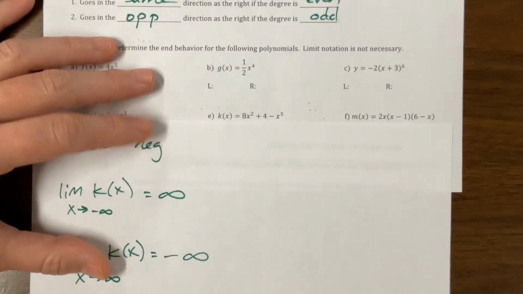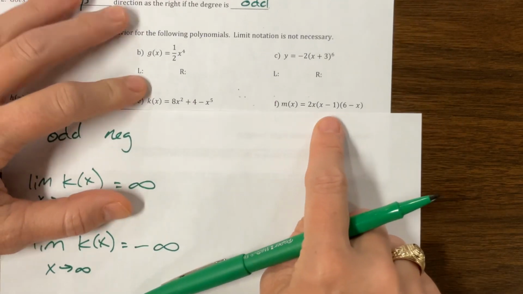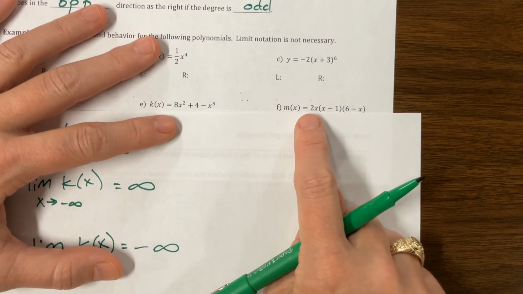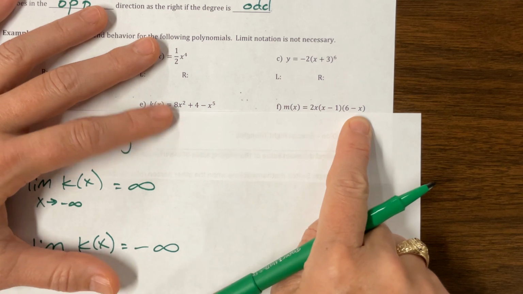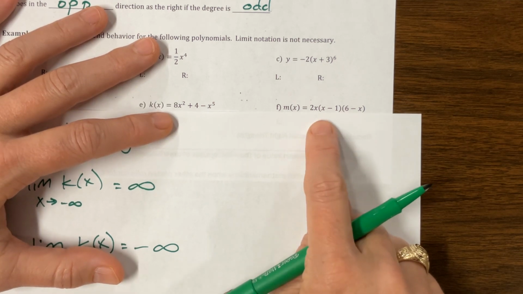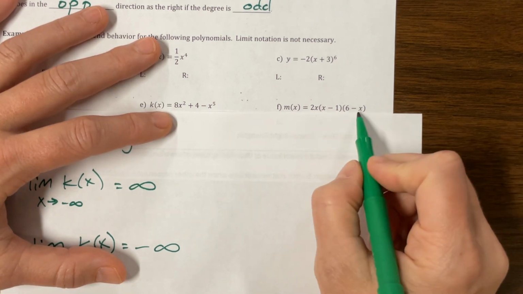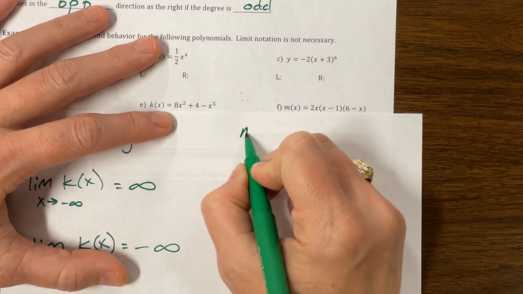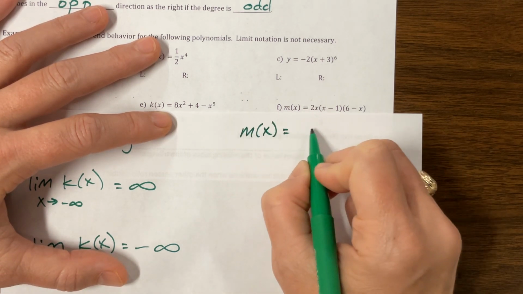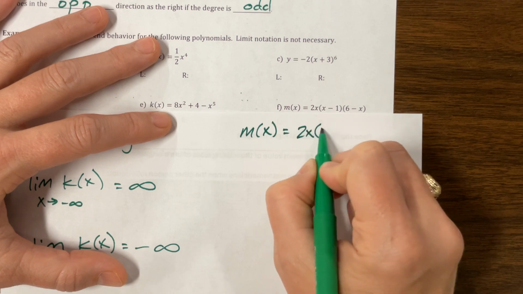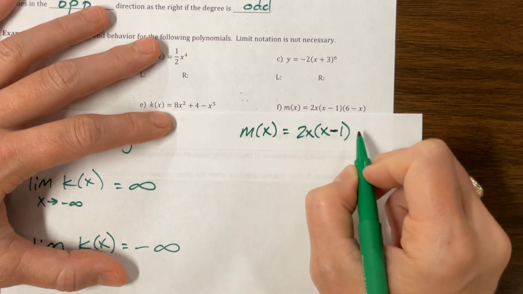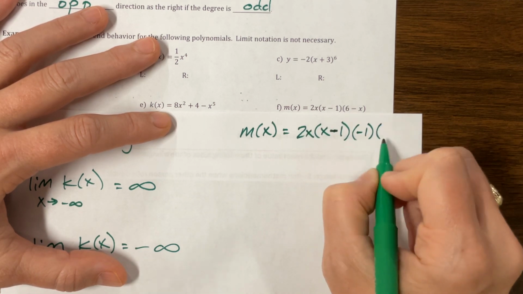Let's look at F. When I expand this one out, I see that I have three x's, so that gives me an x cubed. Here's the trick. What we should do is think of this m of x as 2x times an x minus 1, times a negative 1, and then I can factor out the negative 1.